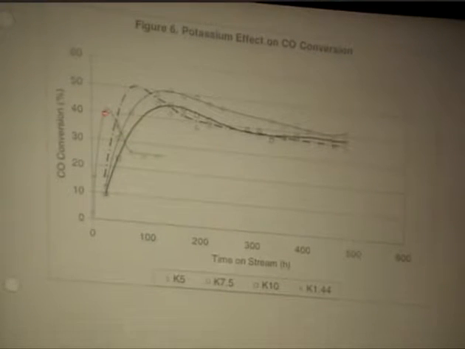The stabilized CO conversion is only 26% here. Then when the potassium contents increase to 5% and beyond, the stabilized CO conversion goes to around 40%. Similar to the H2 conversion, the higher the potassium content, the longer the induction period. It increased from around 80 hours, 100 hours to 120 hours.